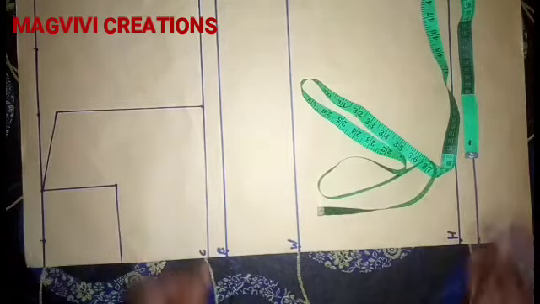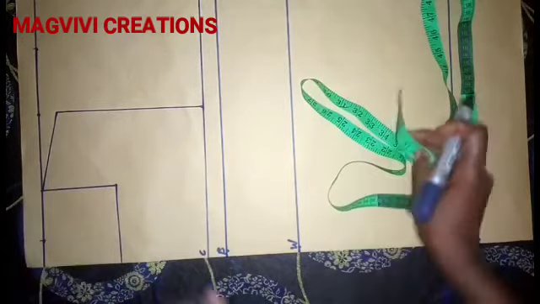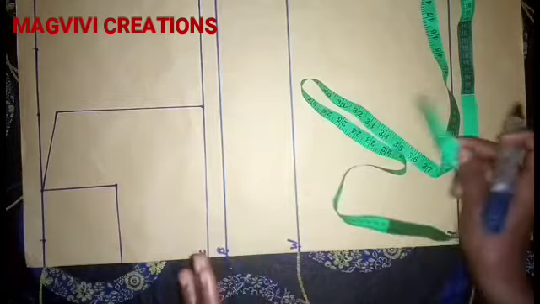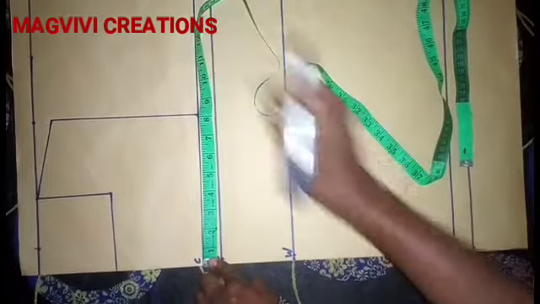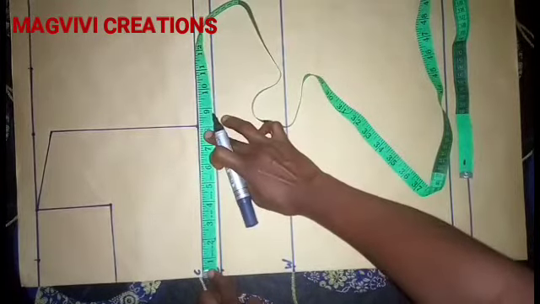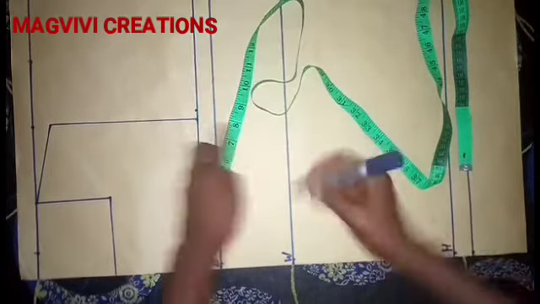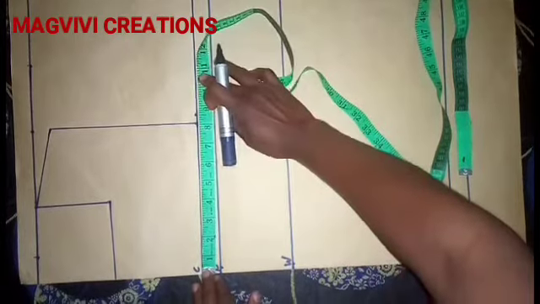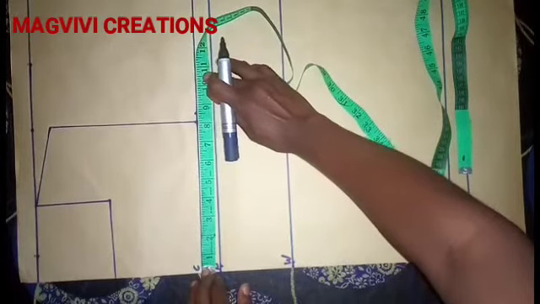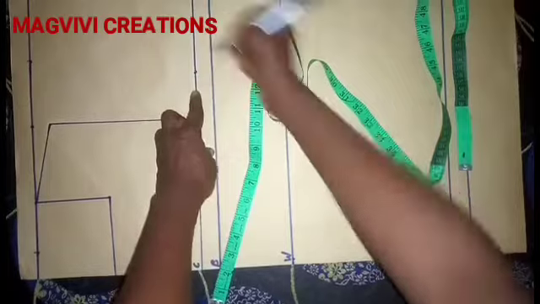Now at this chest line, you place your bust measurement. The bust measurement here is 40 divided by 4. Remember, you have to divide by 4. So divided by 4 is 10 inches, but I'll add half an inch. The reason for the half inch is just for having freeness at the armpit area. So this is 10 inches here plus the half inch, 10.5. So this is it here.